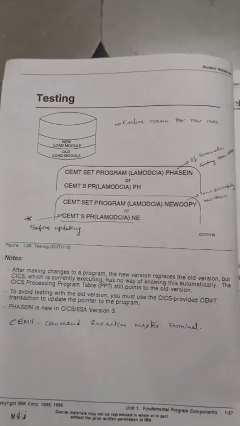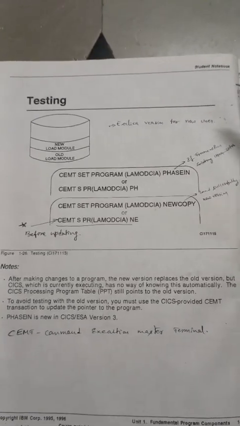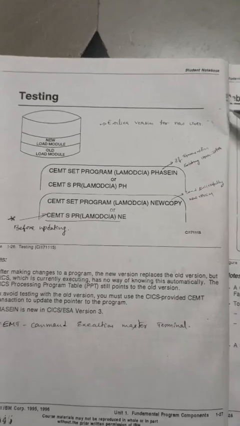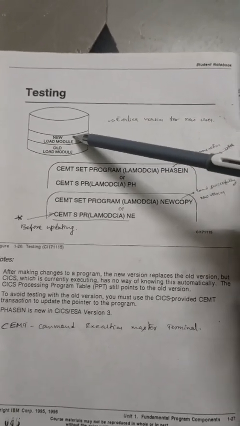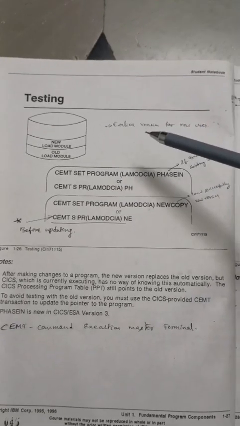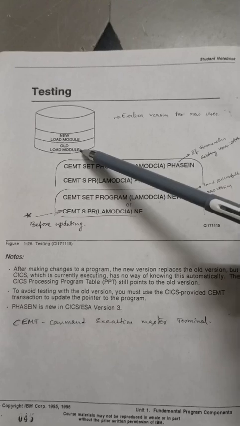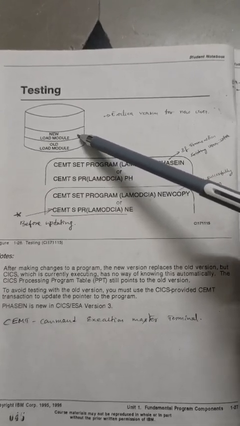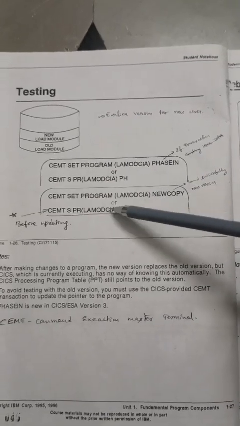And next, how to test the CICS program. I have modified one of the CICS programs, and I have executed the program without running the new copy. It will execute with the old load module, because you have not done the new copy. For the program changes to take effect and run with a new load module, it has to be created, so we have to do a new copy.